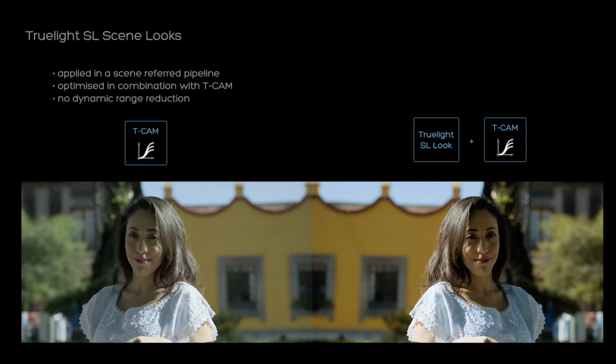Truelight scene looks are looks applied on scene-referred color spaces, but they do not alter the scene-referred state. Then together with the TCAM DRT, they produce a certain preferred color reproduction. Important is that they do not reduce dynamic range or limit data in any way, to allow us to reproduce the image on any viewing condition, SDR and HDR.